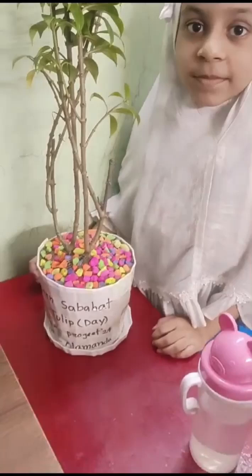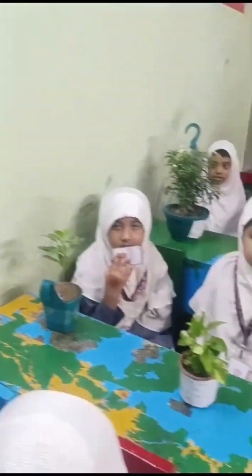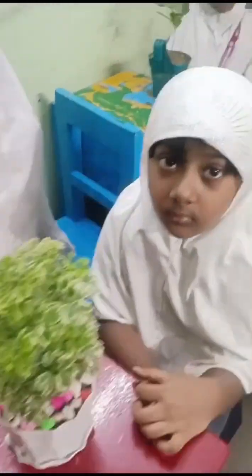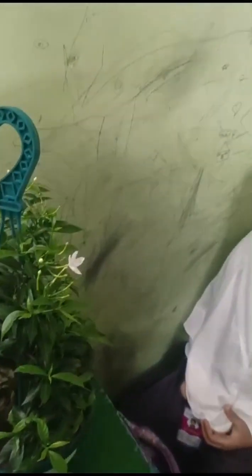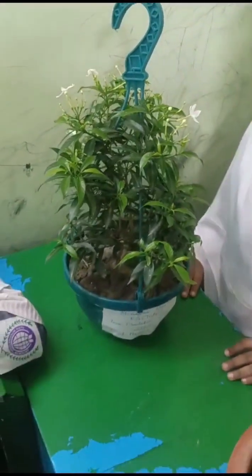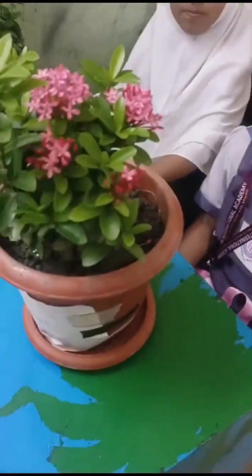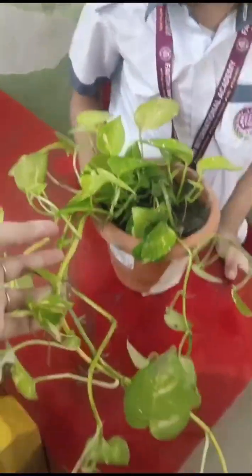What's your name? My name is Ajit Sabahat. What's the name of the plant? Lavender. It's alamanda. So beautiful and lovely. What's the name of the plant? Taro. So lovely. Madi, you have brought a very beautiful plant. Good.